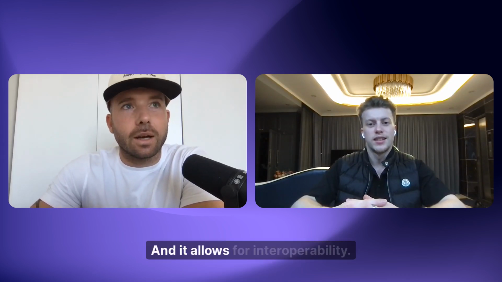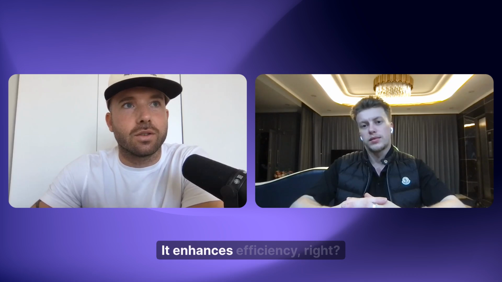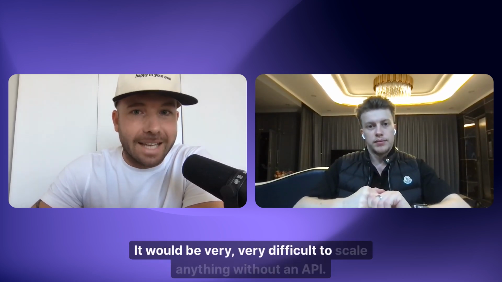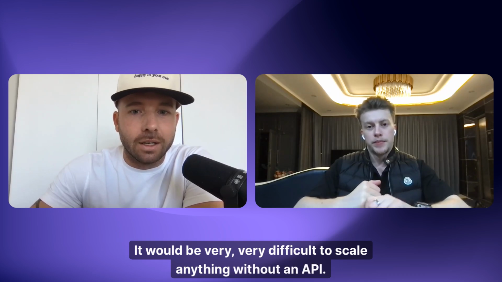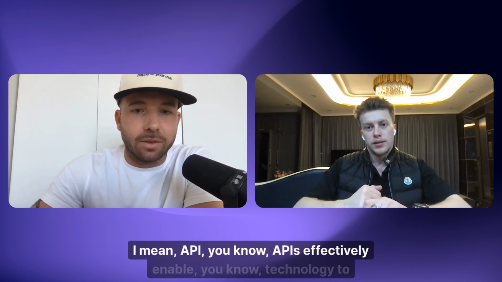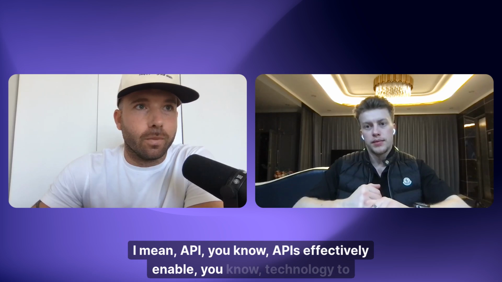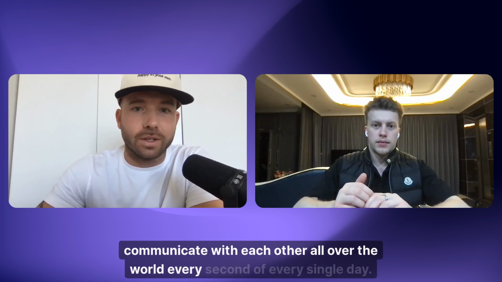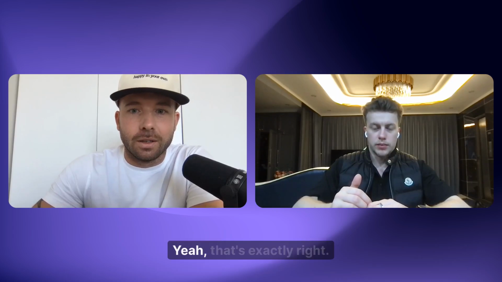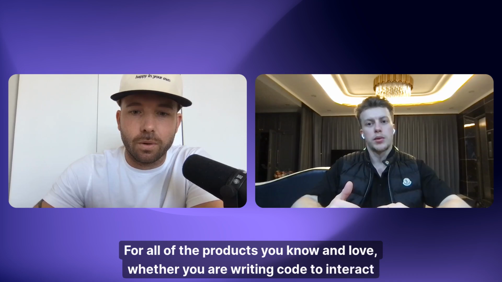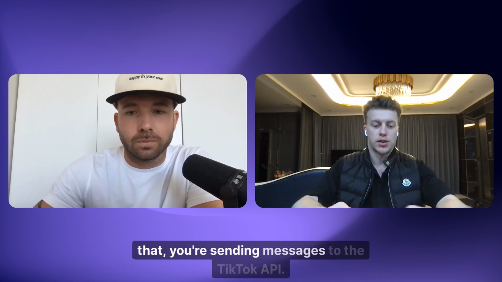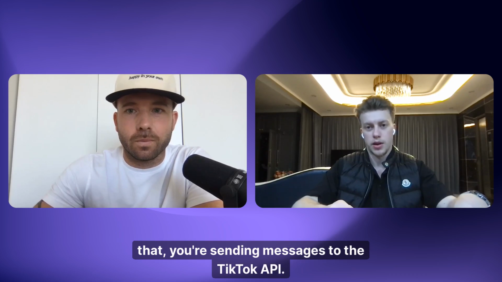Yeah, it allows for interoperability. It enhances efficiency, right? It would be very, very difficult to scale anything without an API. APIs effectively enable technology to communicate with each other all over the world every second of every single day, right? Yeah, that's exactly right. For all of the products you know and love, whether you are writing code to interact with them or whether you're clicking buttons on TikTok, when you do that, you're sending messages to the TikTok API.